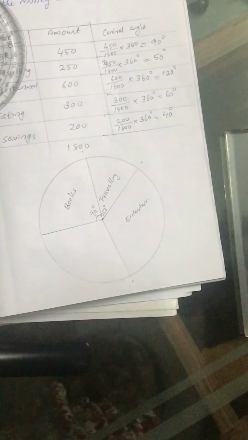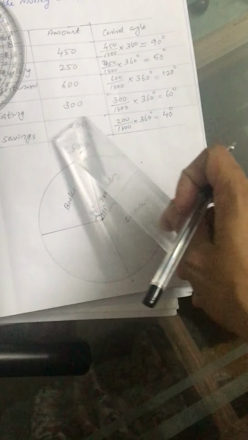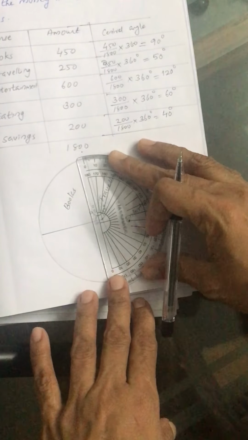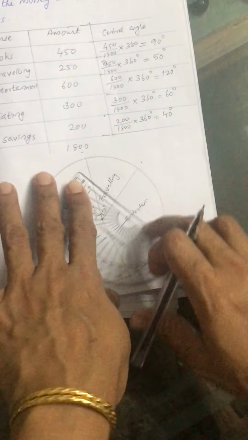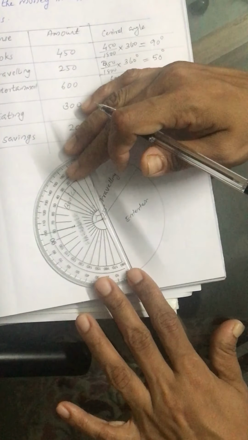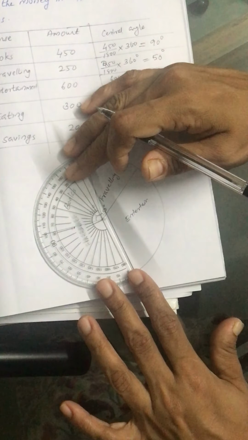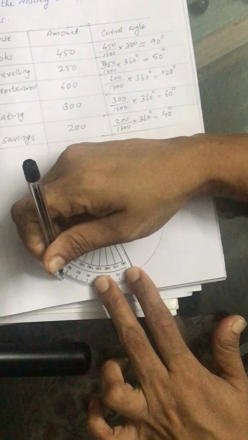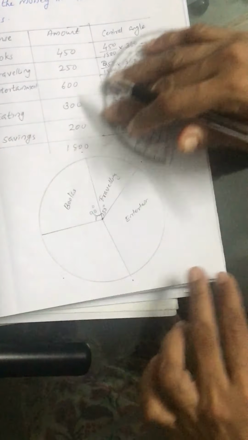Next one, eating. For eating, how much degree? 60 degree. So from here I place the protractor like this and mark the 60 degree measurement. I marked here.